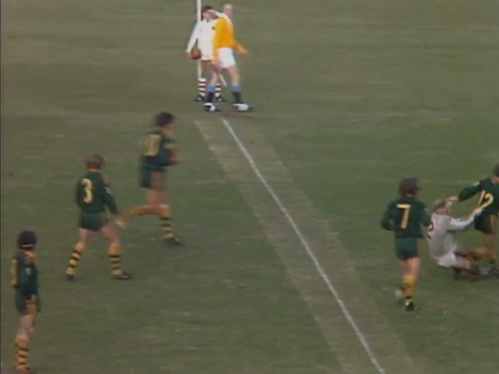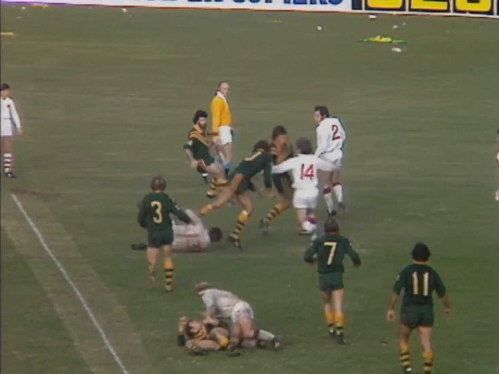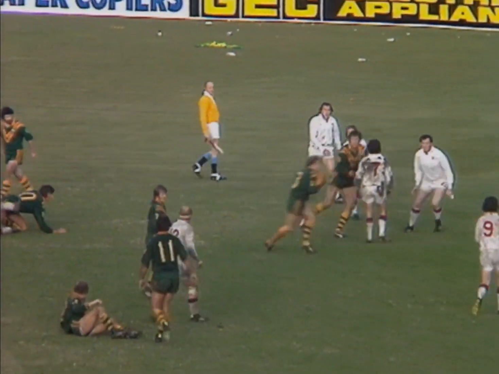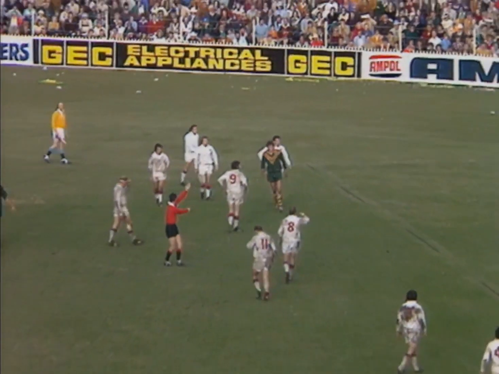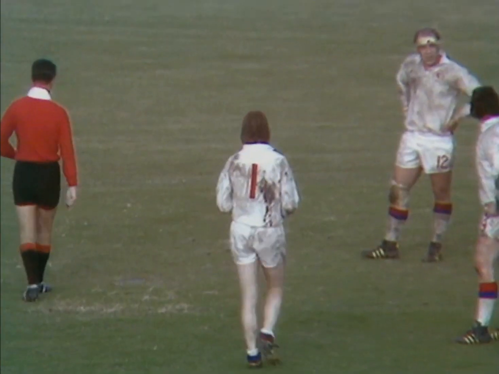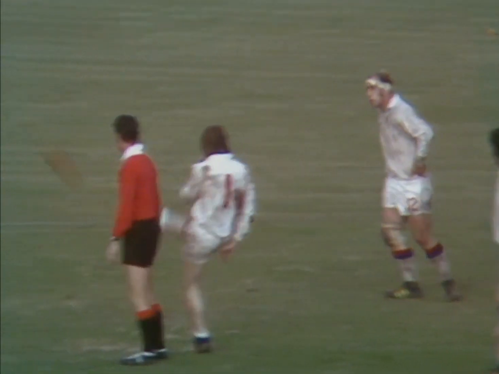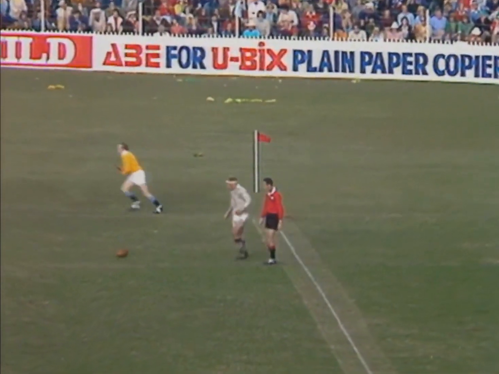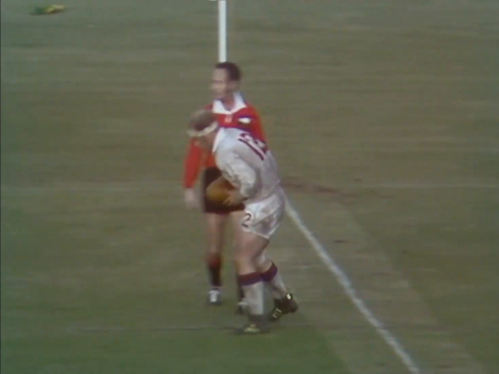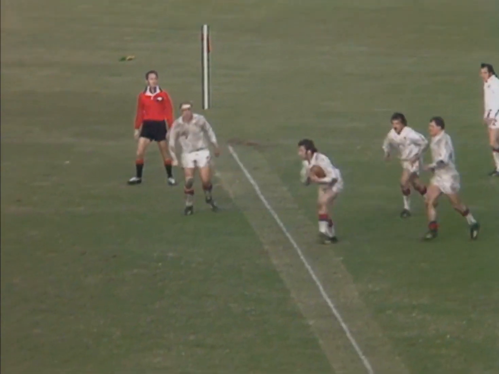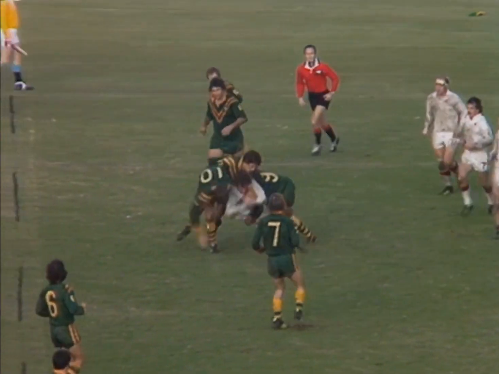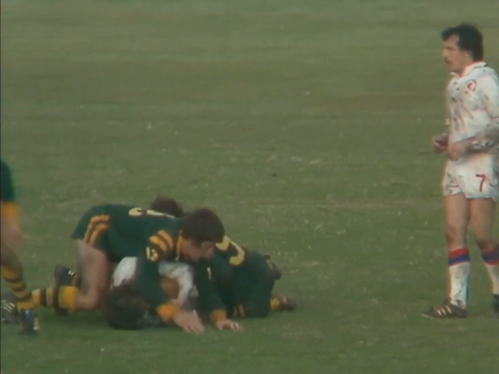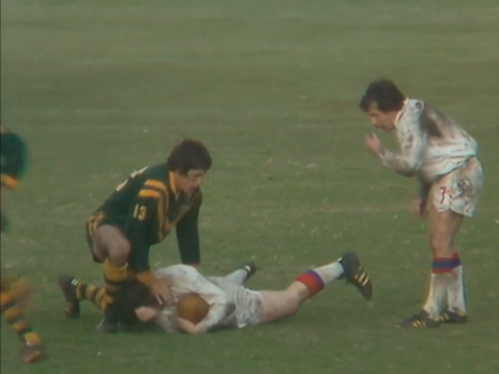Lang. Platts. And that went forward. Another penalty to England. Got to move these Englishmen, these slow Englishmen, wide. And Fairbairn finds the line. Bridges, Nichols, Steve Nash at dummy half.